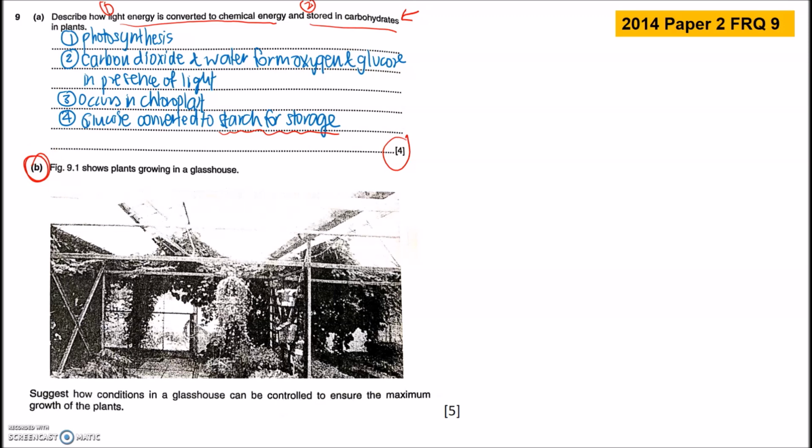Now, part B is the one where people face more difficulty in. There is a greenhouse, and then they ask us to suggest the conditions that can be controlled to ensure the maximum growth of the plants. And oh my goodness, it is 5 marks. Okay, so how am I going to dig out these 5 points? If you're not exactly sure what part B is about, what is this maximum growth of plants?